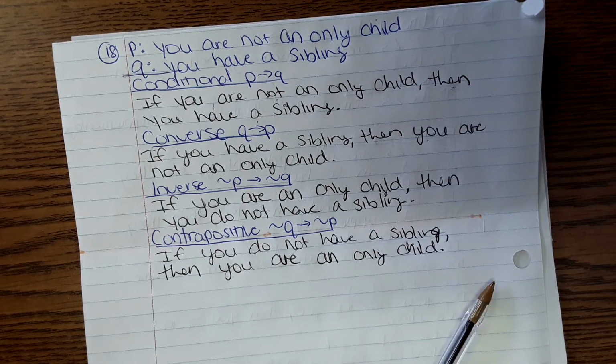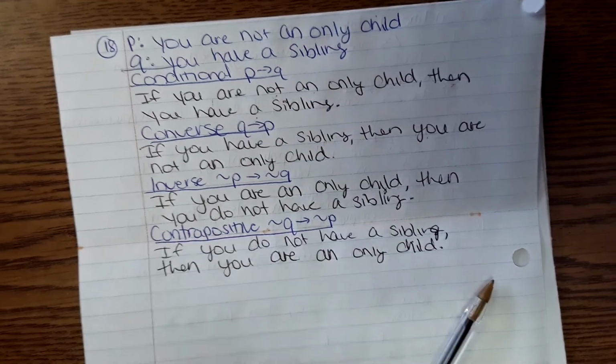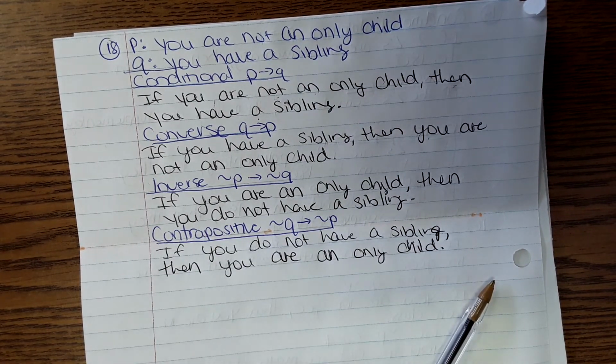That's it. That's the lesson for today. That's what they added to geometry curriculum. I don't know. Okay.